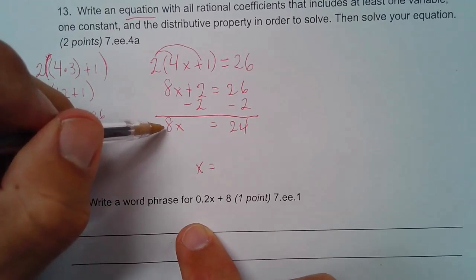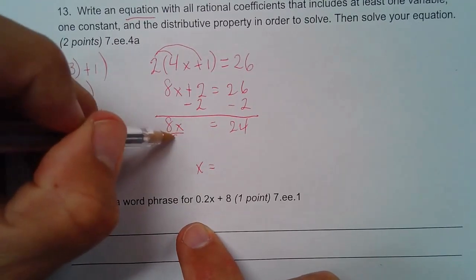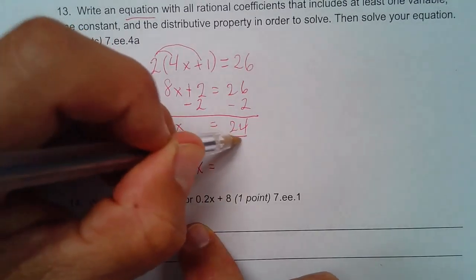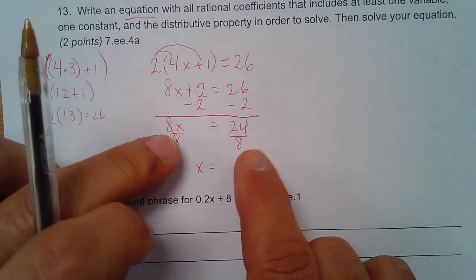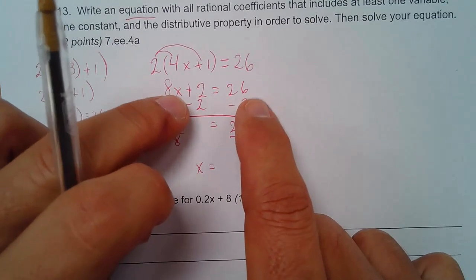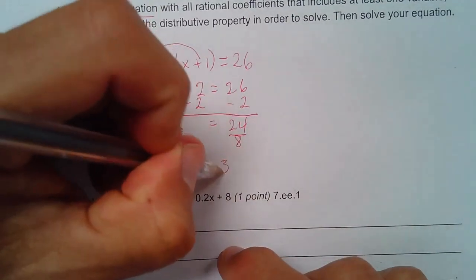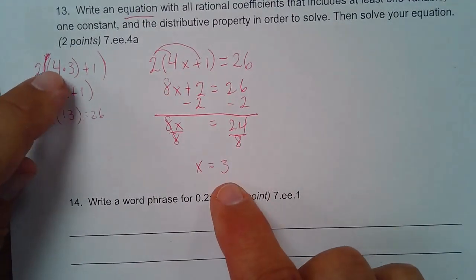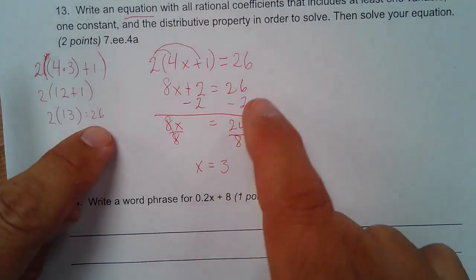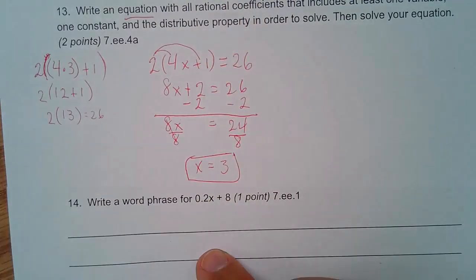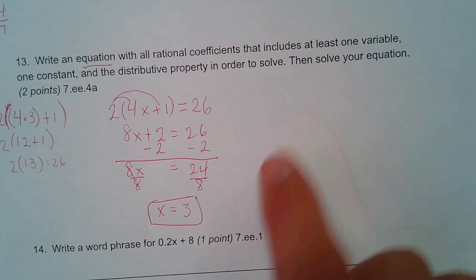And look at this. This is multiplication. I use division to solve it. They're going to cancel. Divide by the same amount on both sides. Just like I subtracted 2, the same amount on both sides, I'm going to divide by the same amount here. 24 divided by 8 is 3. It's exactly what I said it was going to be, because we set our target up right there. So there it is. Solved.